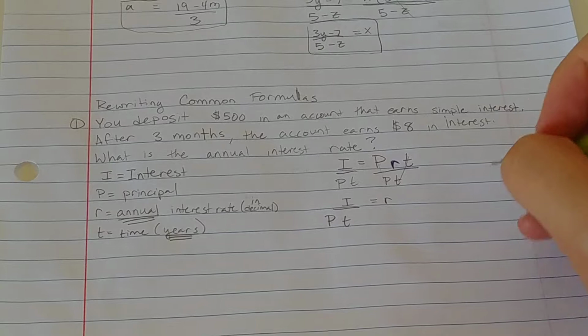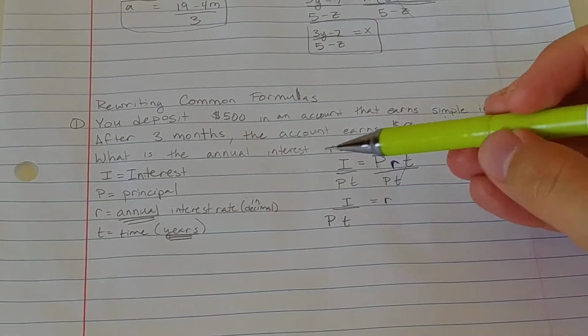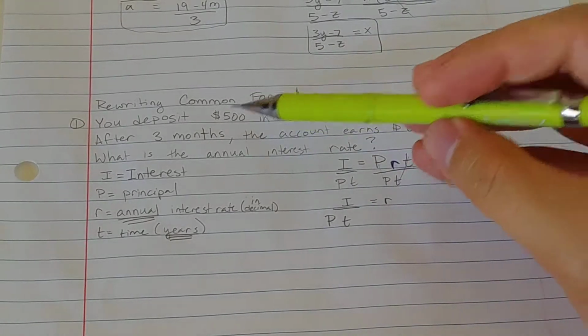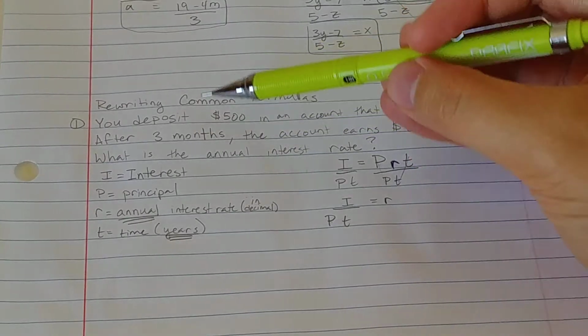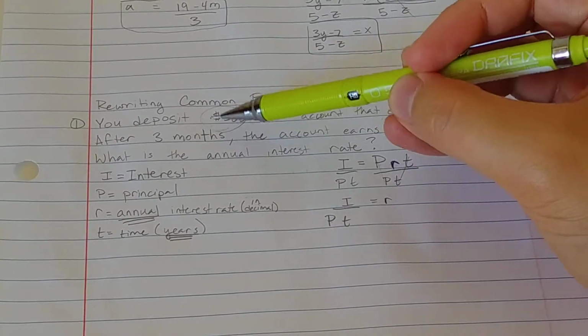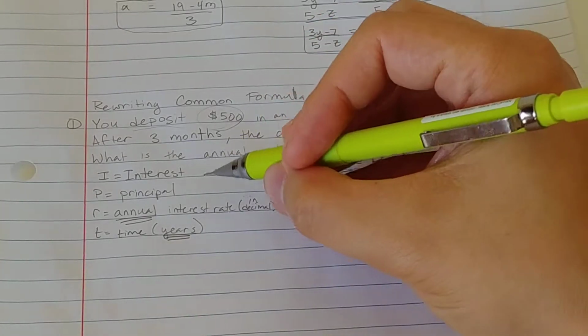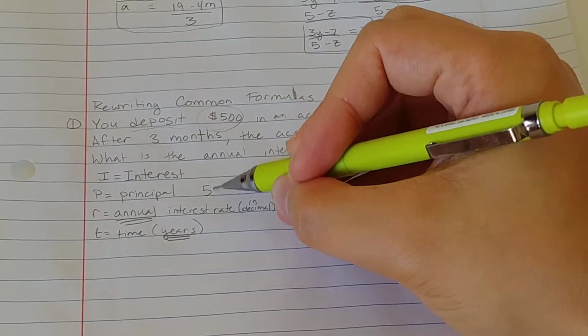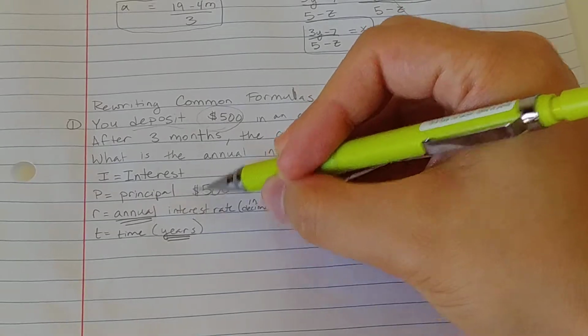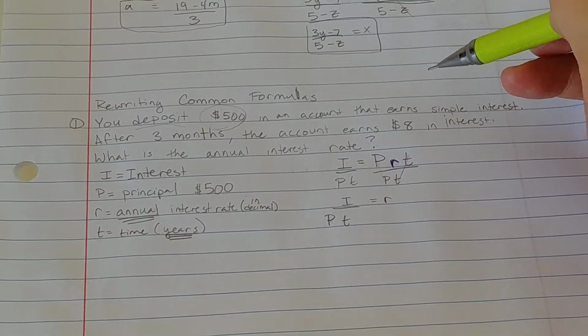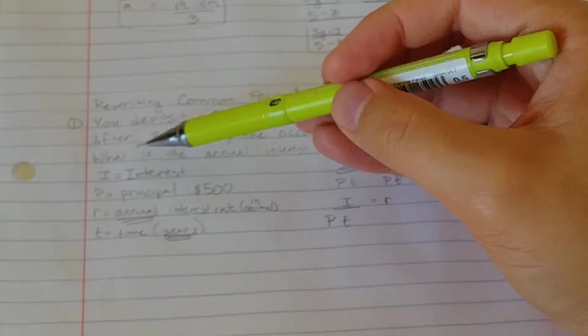All right. So now let's jot down what we know. Okay, so from this word problem, an important number we have is $500. So you deposit. Okay, that's your principal. That's how much you started with. $500 in an account that earns simple interest. What is the annual?